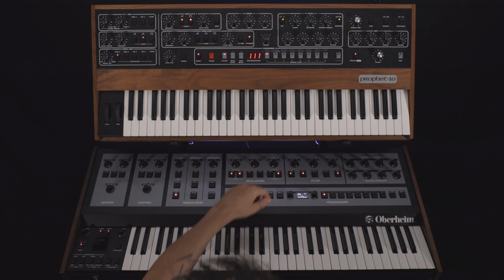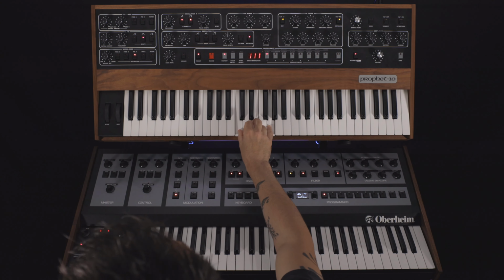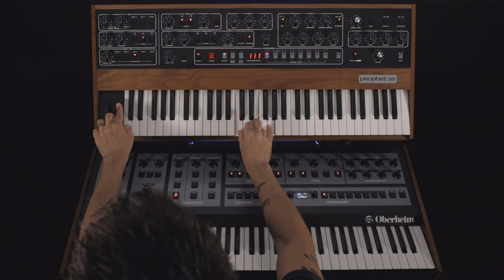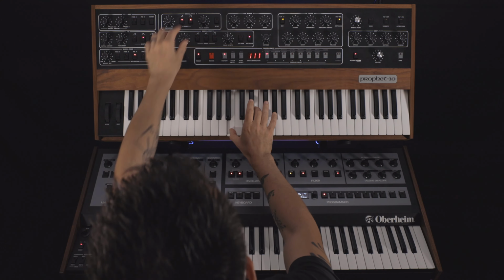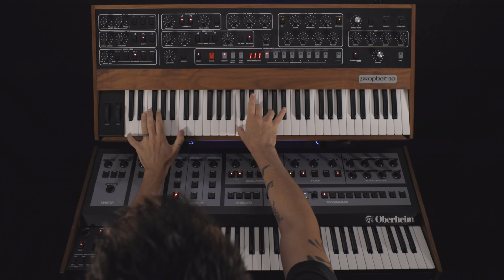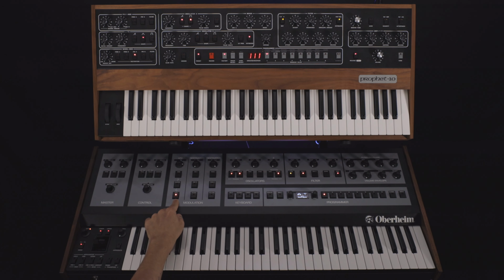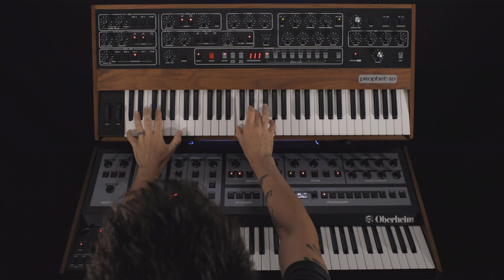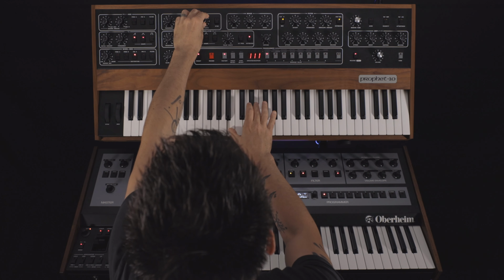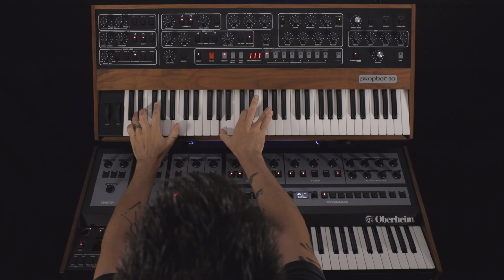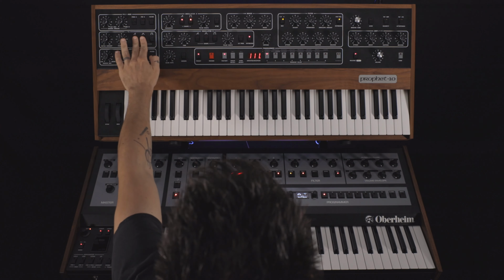Let's try this on the Prophet with the wheel mod section. Sample and hold is not available on the Prophet, but we can combine the sawtooth and triangle to get some unique modulation. And you could use the Prophet's polymod section to modulate pulse width of oscillator A.